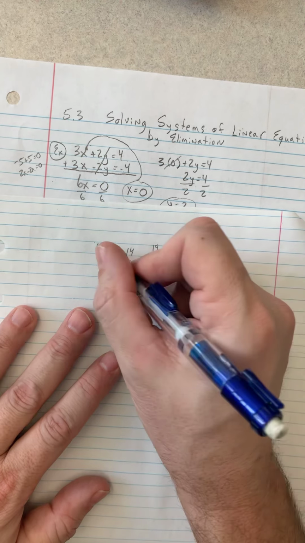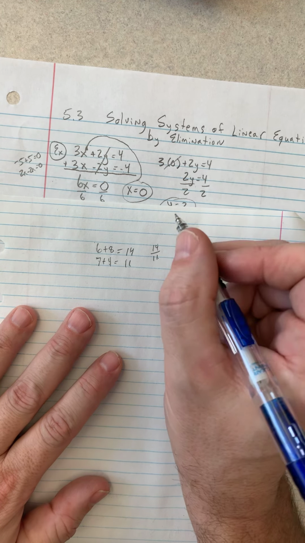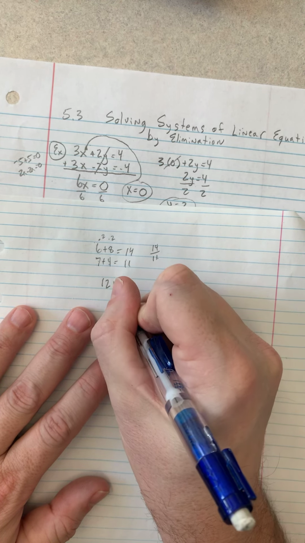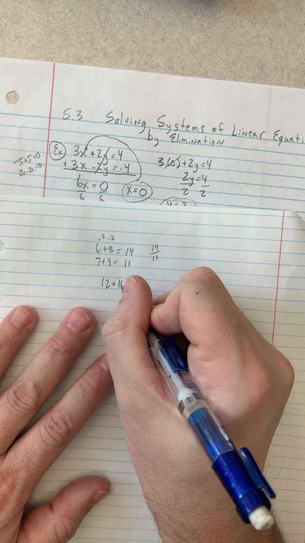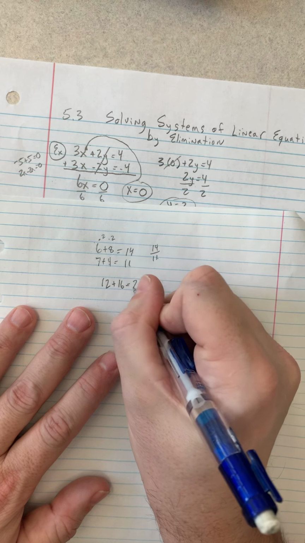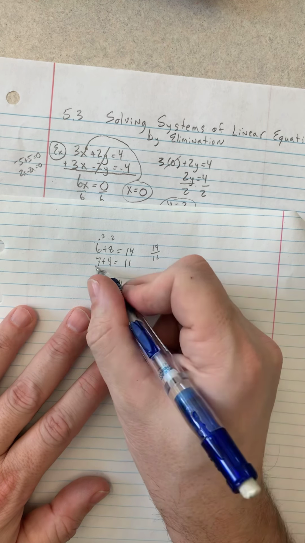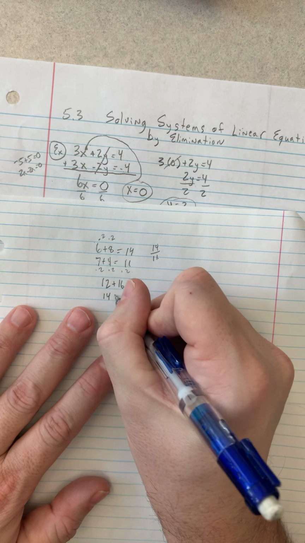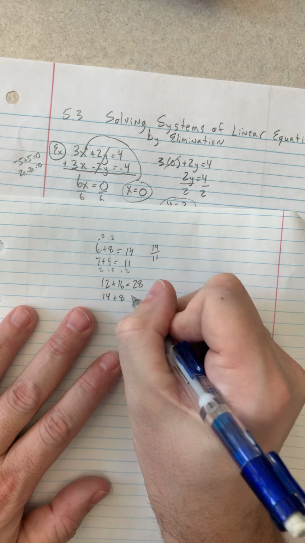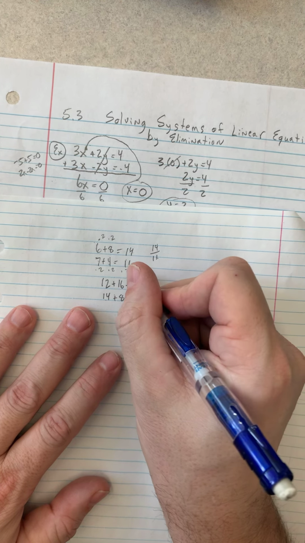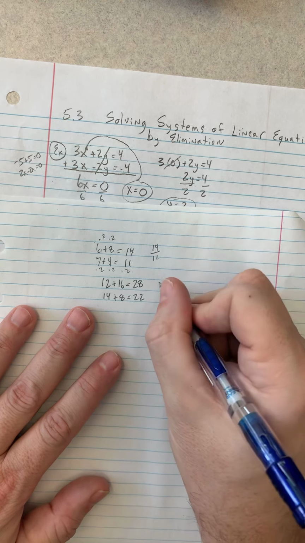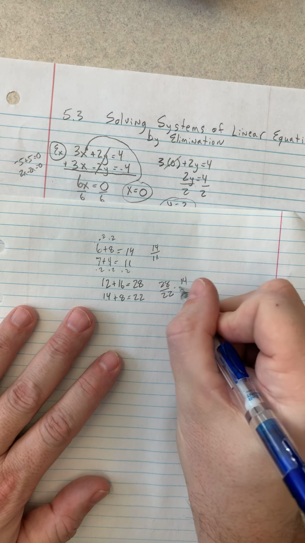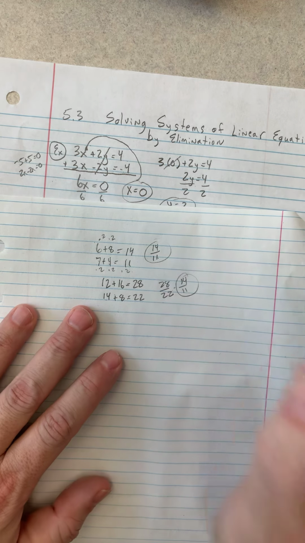What happens if I multiply each of these terms by 2? Well, if I multiply by 2, that would be 12 plus 16. Shouldn't that equal 14 times 2, which is 28? And it does. If I multiply every term in the second, that would be 14 plus 8. That should be 22. What's 11 times 2? 22. And again, if I set this up as a little ratio, 28 22nds is still 14 11ths as far as my ratio goes.